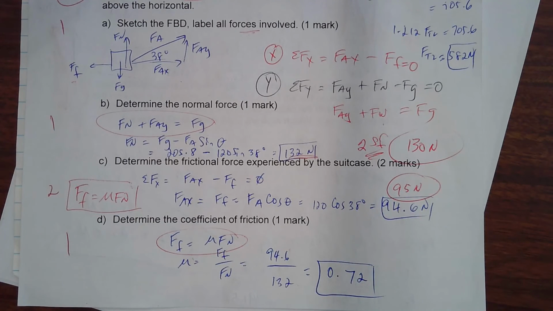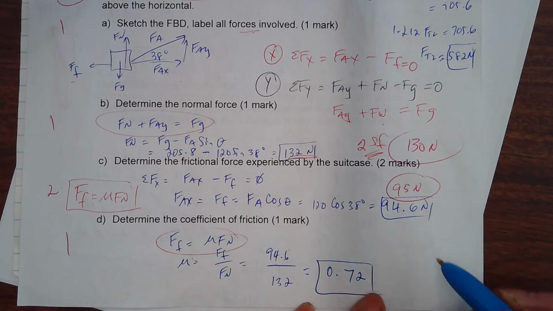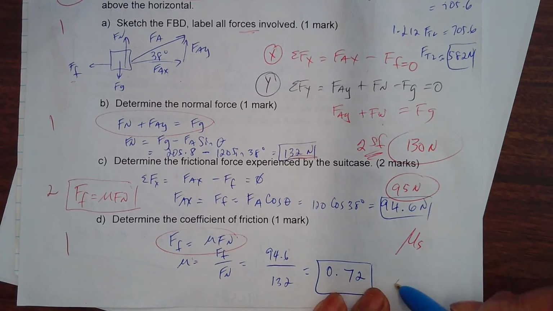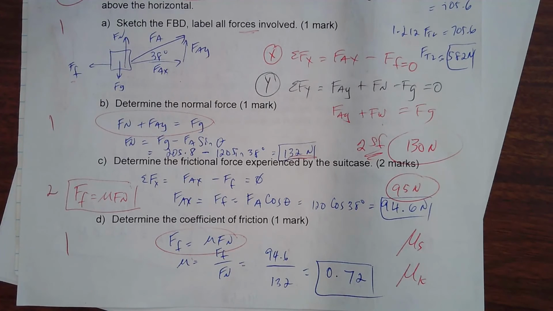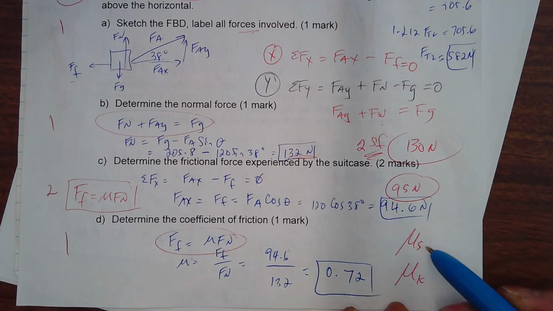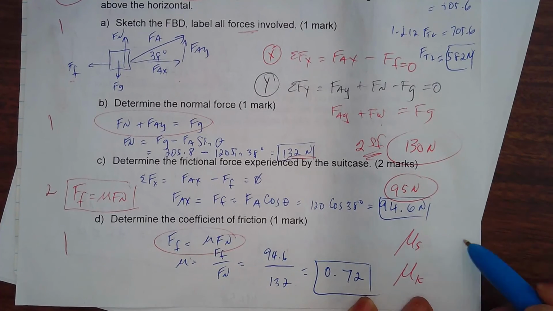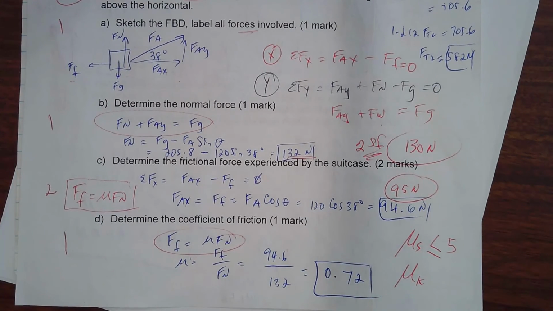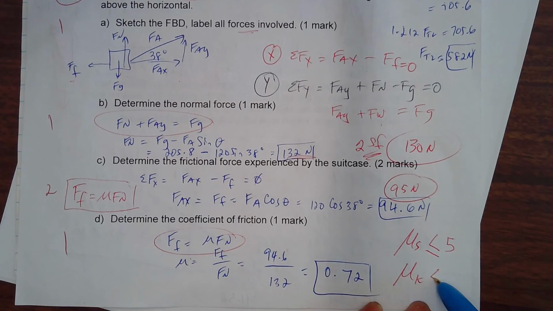You have two kinds of coefficient. There is the static mu, the mu s. You can have the static coefficient of an object at rest and you're trying to move it. That means you gotta overcome that. And there's the mu k, which is for an object that's already moving and experiencing that friction, right? So a mu of s can actually be less than or equal to, it can go maximum of 5. And this would be less than or equal to 1.